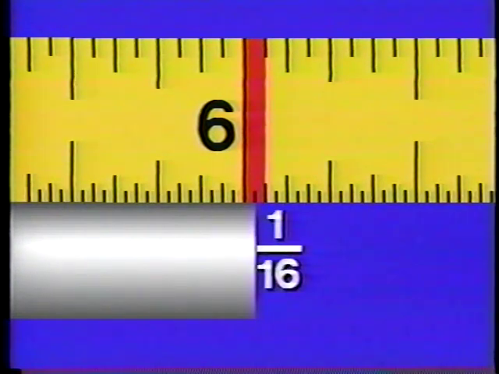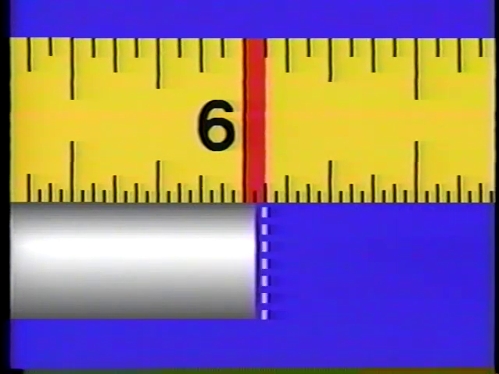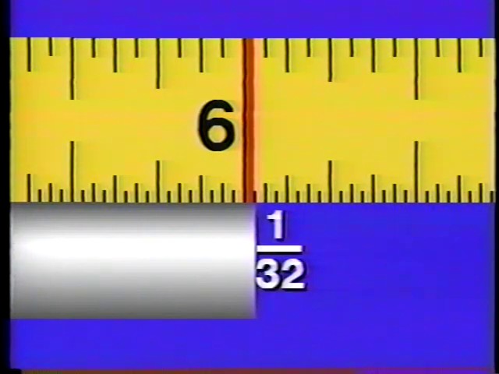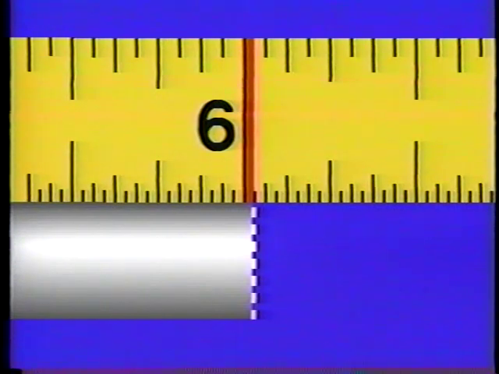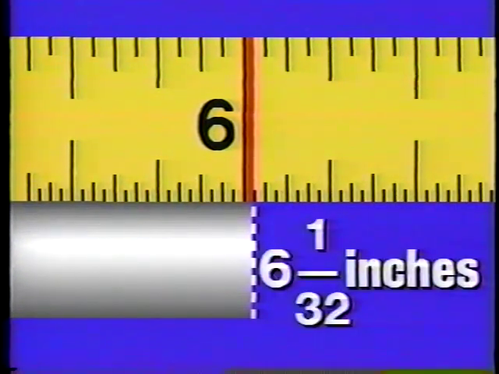The next increment smaller than 1/8 is 1/16. But as we can see, the stock is even less than 1/16. The next smaller increment is 1/32. As shown, the end of the piece of stock is even with this mark. Thus, this piece of stock measures exactly 6 1/32 inches.